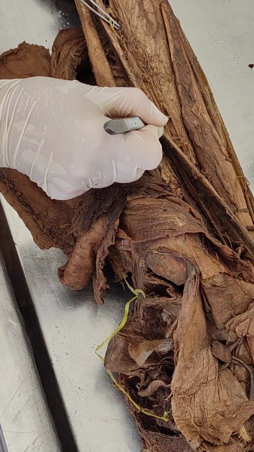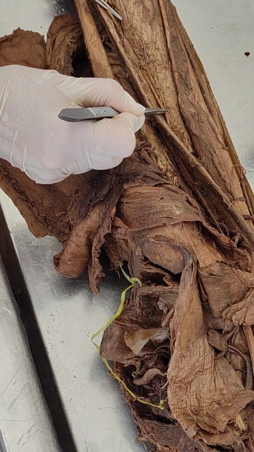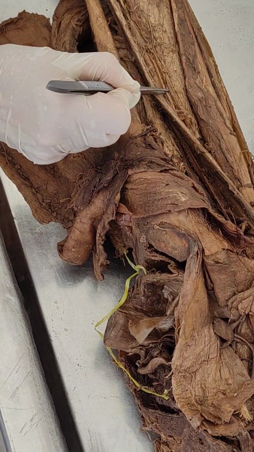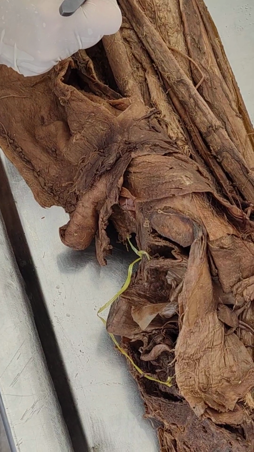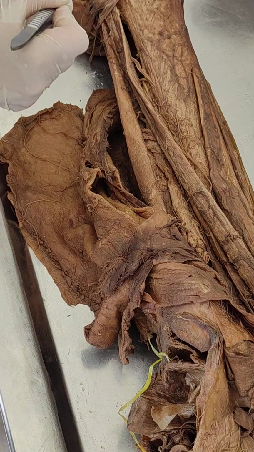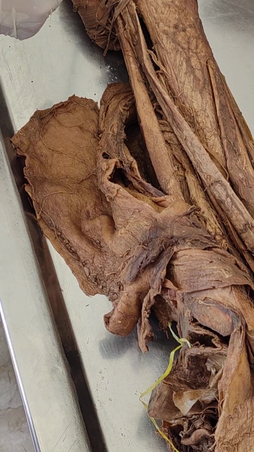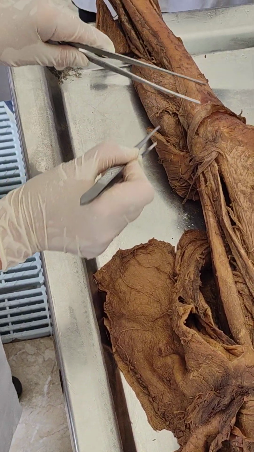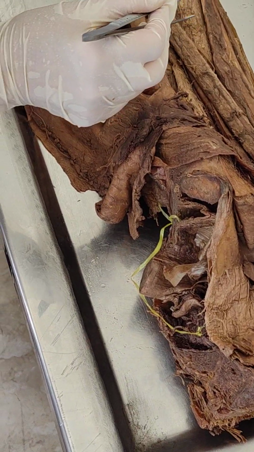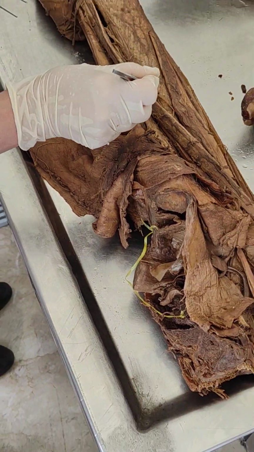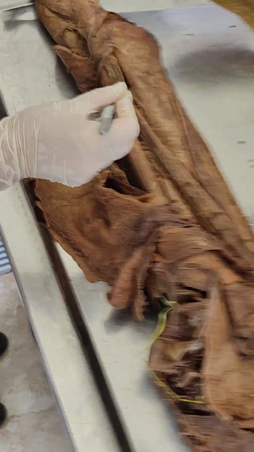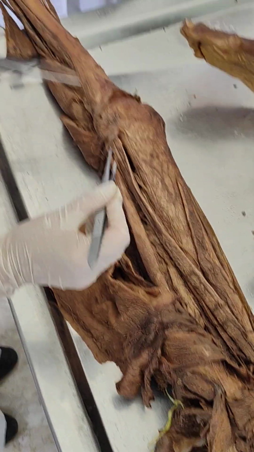So the saphenous nerve is one of the sensory, cutaneous branches that belong to the femoral nerve. It is responsible to innervate the skin of the medial side of the leg, medial side of the foot. Okay? Now, the saphenous nerve is responsible to innervate the skin of the medial side of the leg, medial side of the foot.